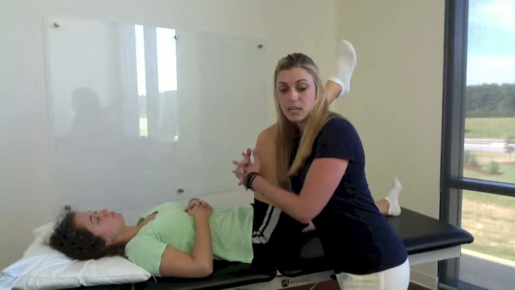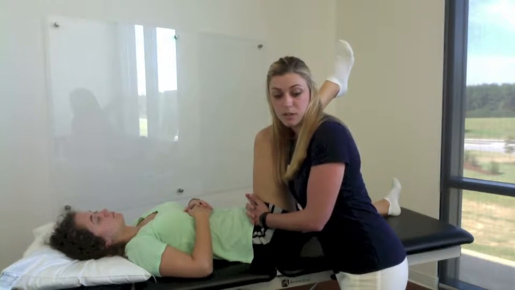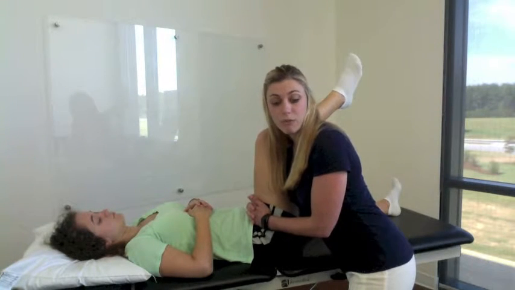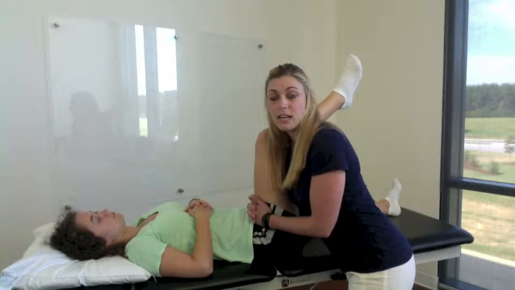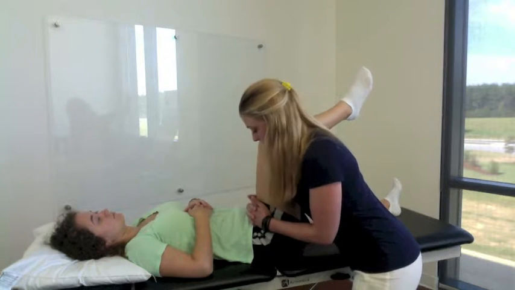Next, you will clasp your hands together over the anterior aspect of the proximal femur with your forearms in the direction in which you want to apply the force. Then apply an inferior directed mobilization force using your full body. So it'll look something like this.